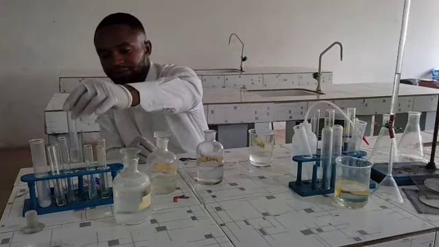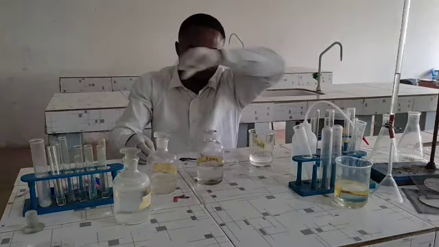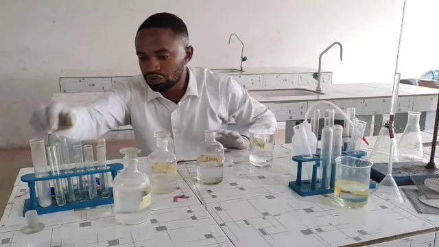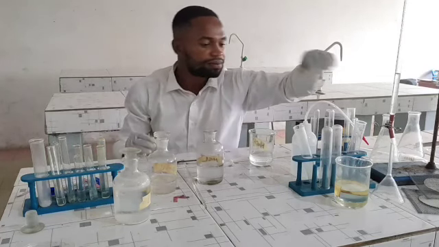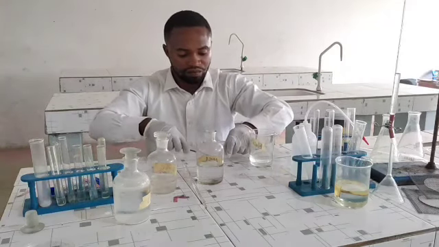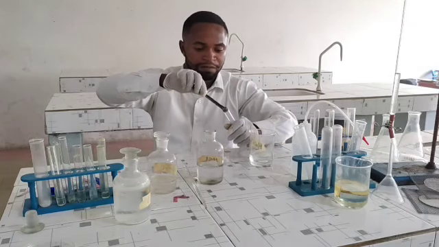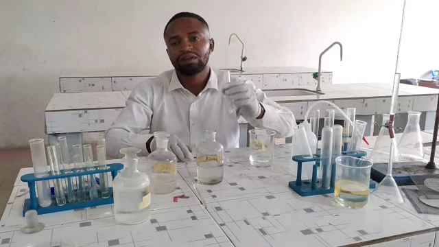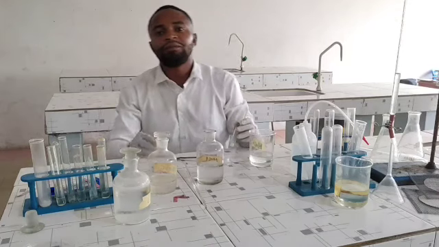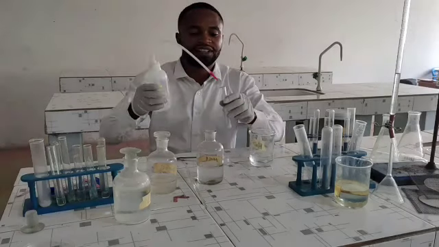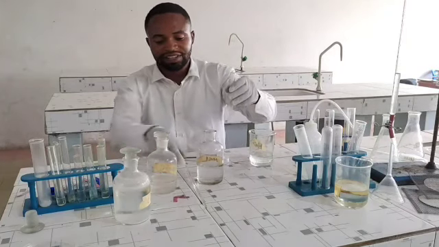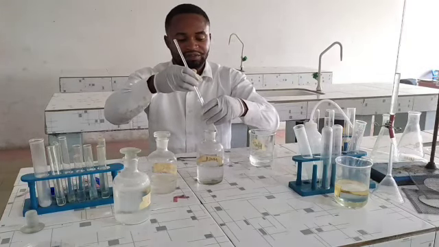I really hope you have understood up to this extent. The next test they may likely ask you to do is to take a spatula of sample C. I still have my sample here, and put it in a test tube. Let me take another test tube. I hope you can see this. I put sample C in a test tube, then I add about 5 mils of distilled water. Then I stir with my stirring rod.